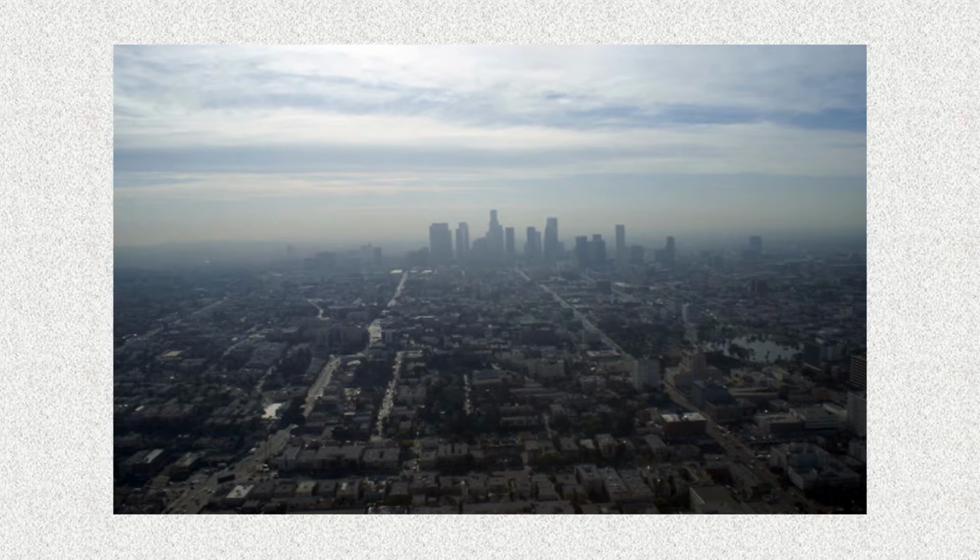PM 2.5 also contributes to the haze we see in the air. When sunlight encounters tiny particles of pollution, some of the light is absorbed by these particles and some is scattered, which reduces the clarity and color of what we see. Remember the size of particles we've been discussing. If sunlight can be affected, that's a lot of stuff stuck together.